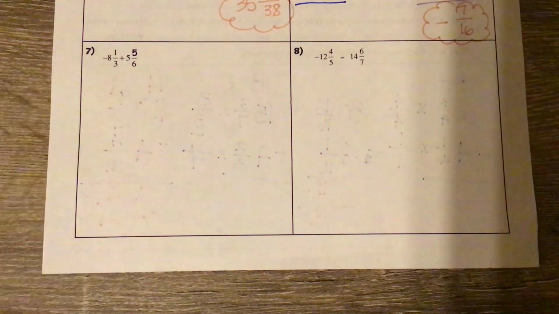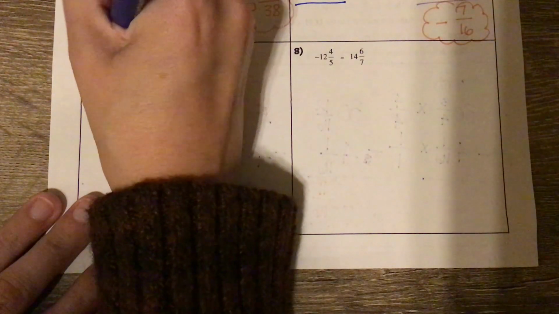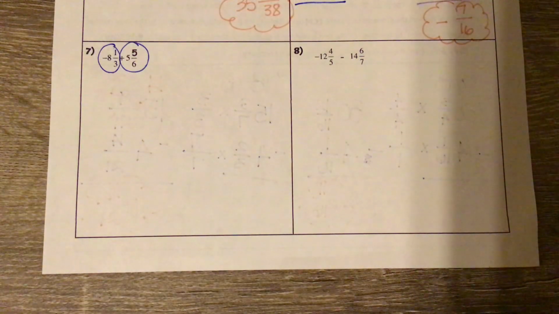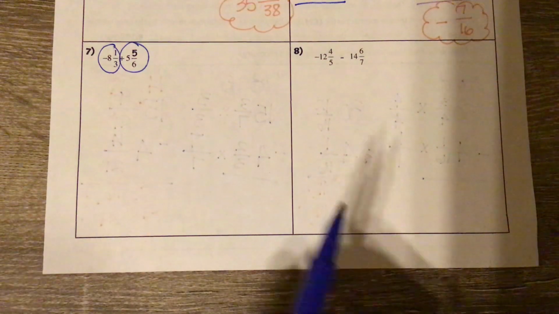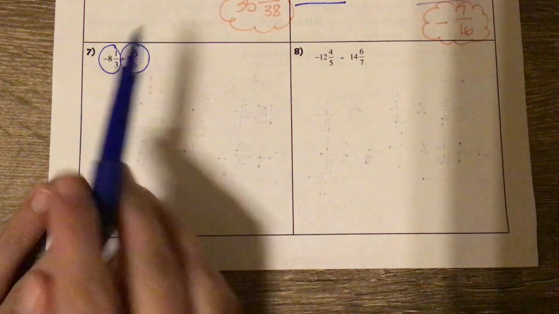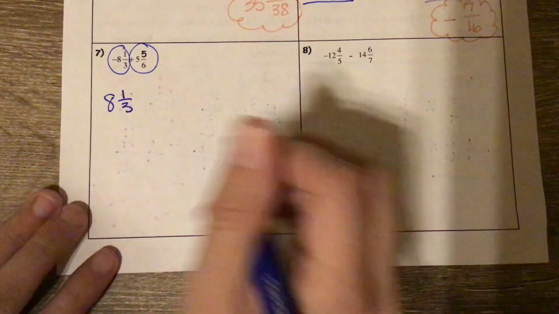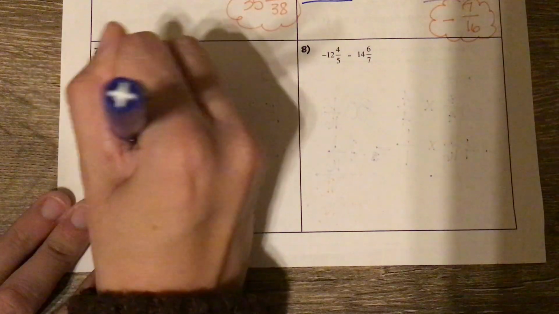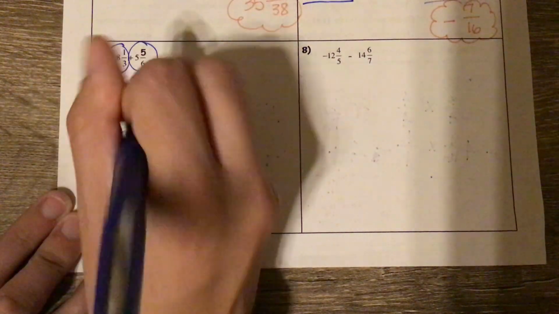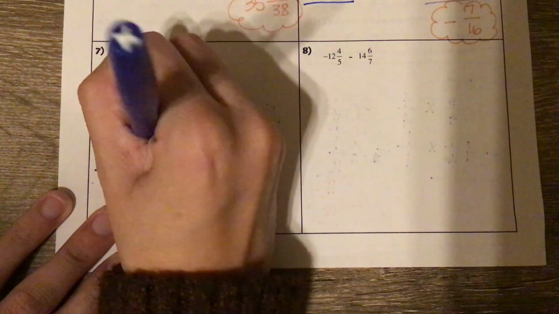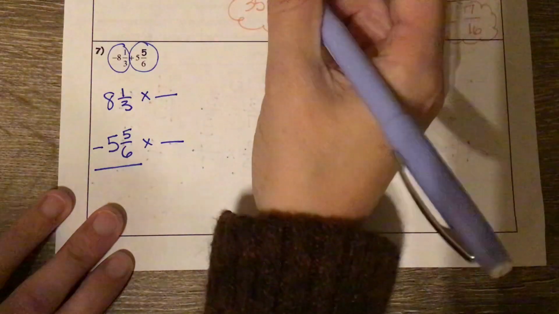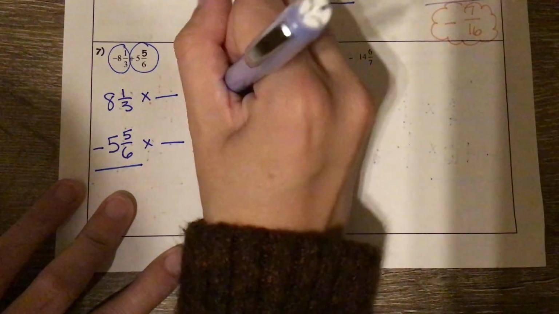And let's keep practicing. The more that we practice, the better we're going to get. So this one, we've got a negative and a positive. When they are opposites, we are finding the difference. Again, the order matters for subtraction, so we got to find the bigger absolute value. 8 1/3 is the bigger absolute value. That's what's going to go on top. So 8 1/3 minus 5 5/6. We need to multiply by something to get our new common denominators that we can subtract.